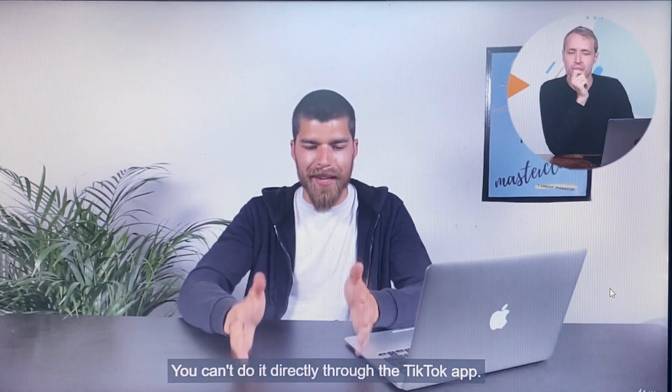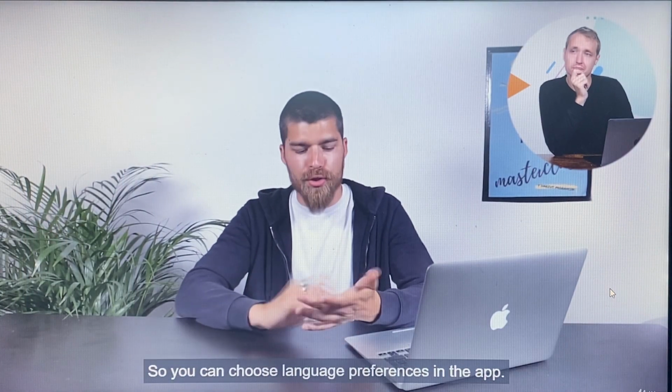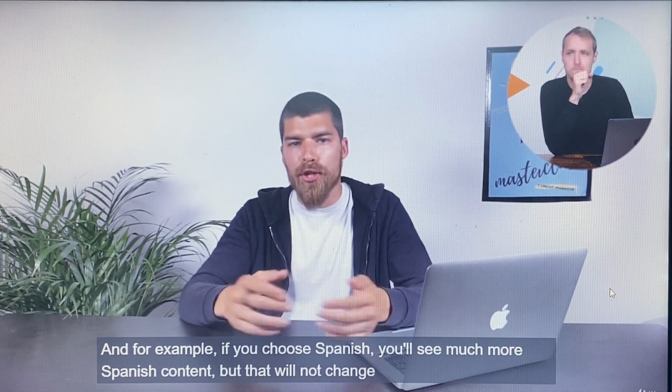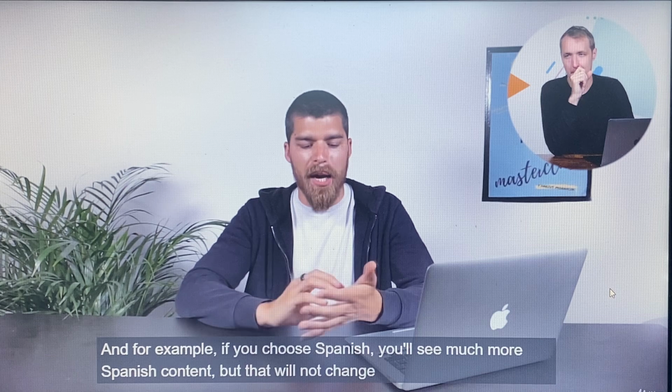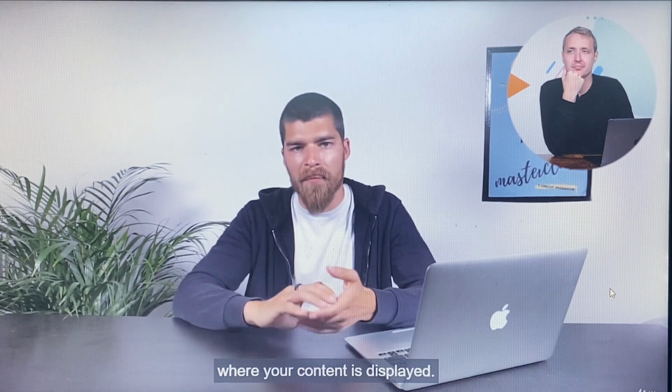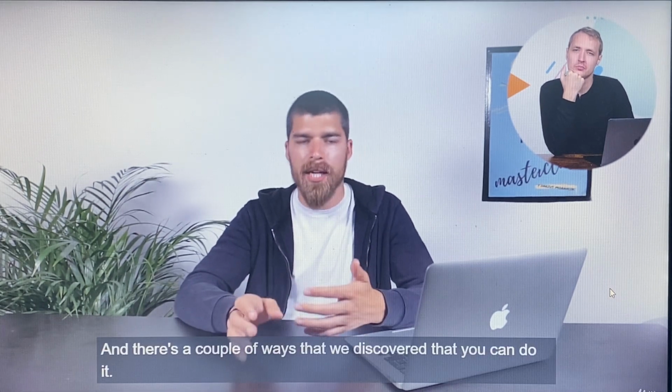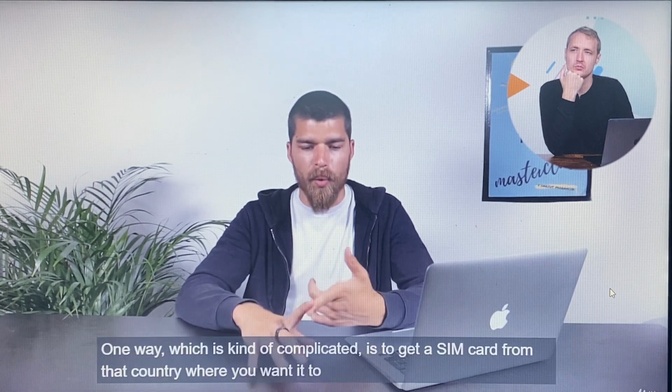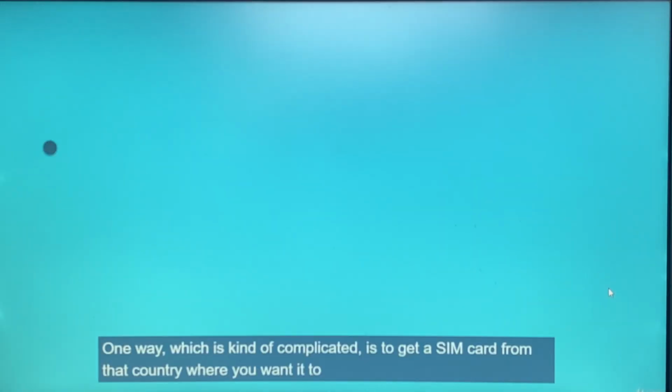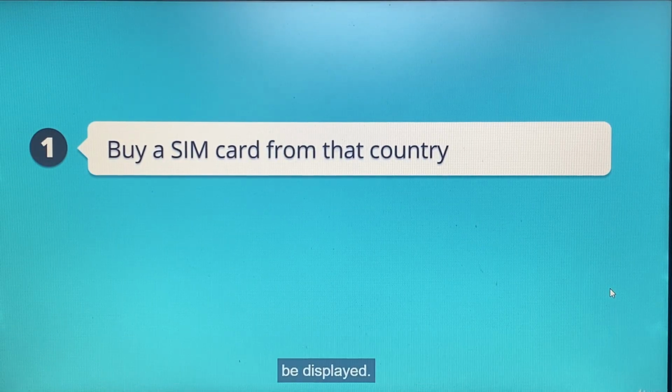You can't do it directly through the TikTok app. You can choose language preferences in the app, and for example, if you choose Spanish, you'll see much more Spanish content, but that will not change where your content is displayed. So you have to sort of hack around it, and there's a couple of ways that we discovered that you can do it. The one way, which is kind of complicated, is to get a SIM card from the country where you want your content to be displayed.